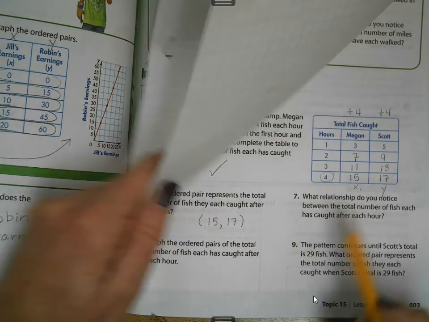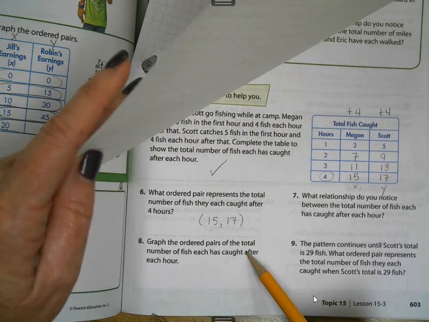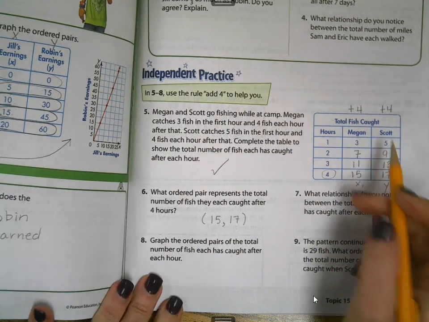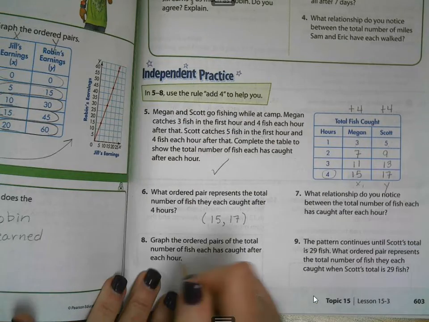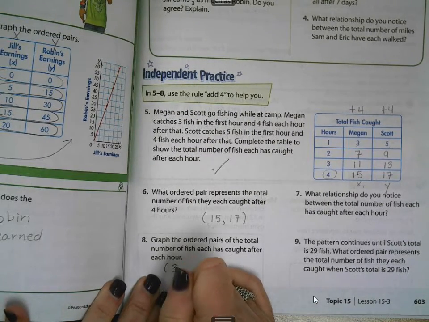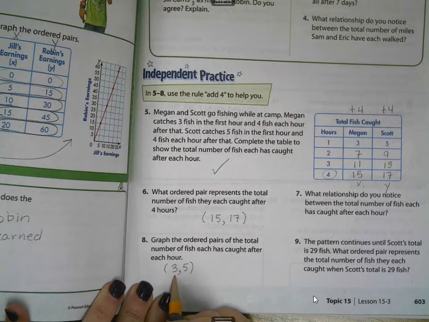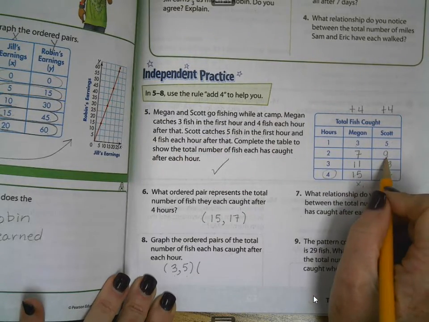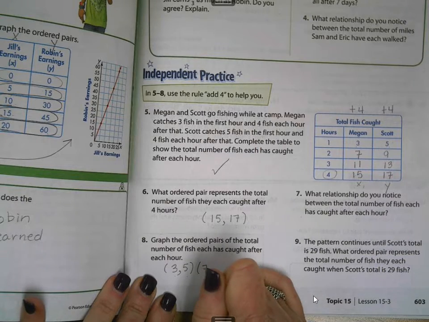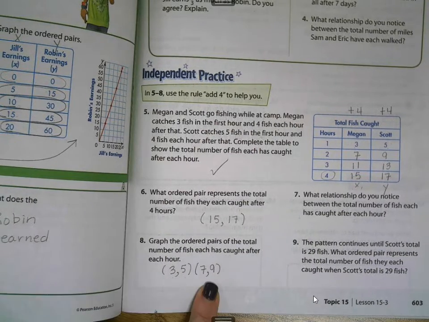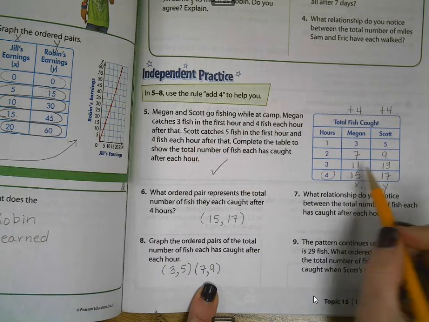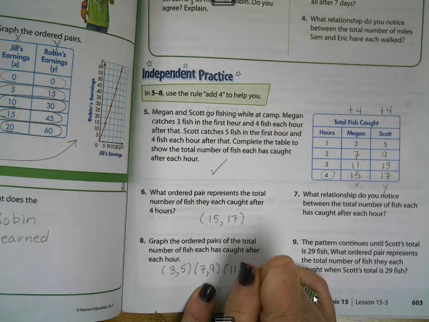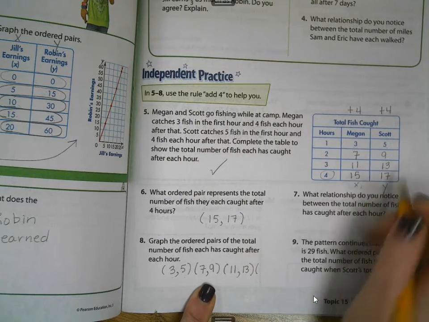Now, we need to graph the ordered pairs. Well, wait a minute. We need to write the ordered pairs. So let's write them right here. Our first term is going to be 3, 5. So the X value is 3. The Y is 5. So Megan caught 3 when Scott caught 5. The next term, 7, 9. We'll graph the ordered pairs 7, 9. Our next corresponding terms would be 11, 13, and the last will be 15, 17.